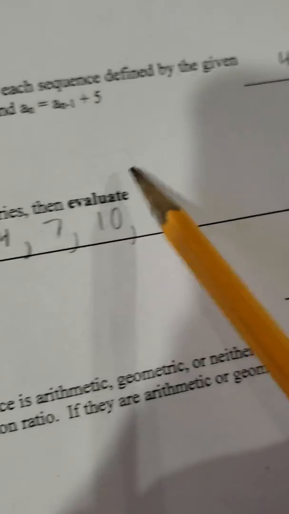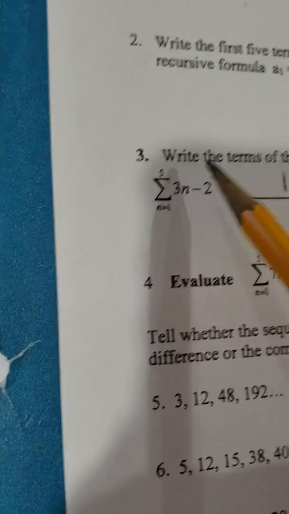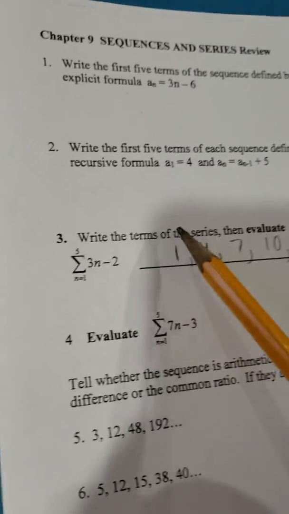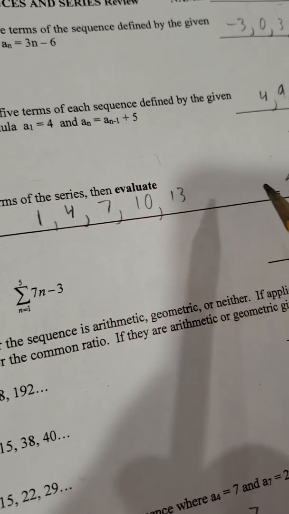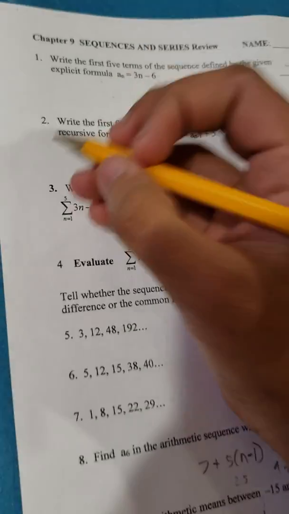3. All you have to do is plug this into your calculator, and then you get that result right there, 35. All it's doing is the same thing as here, creating a series, and then all you're doing is adding it up.